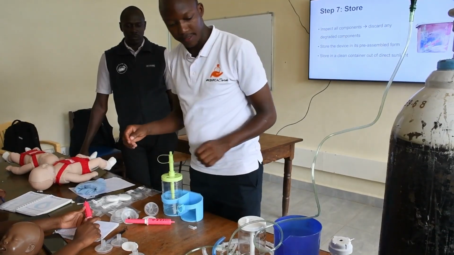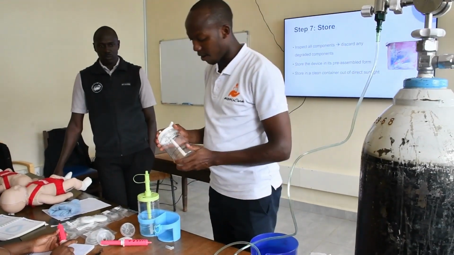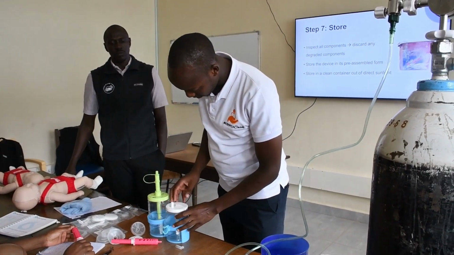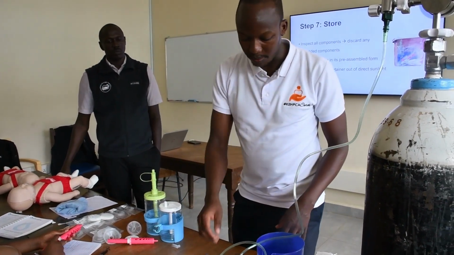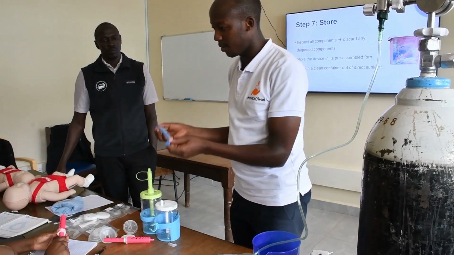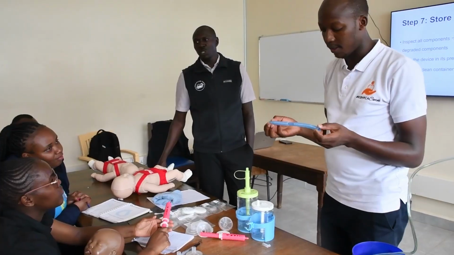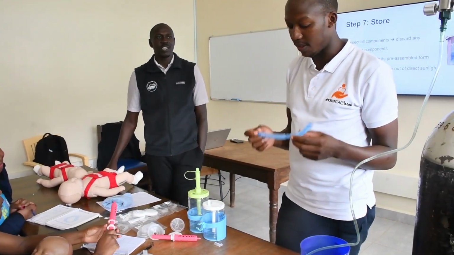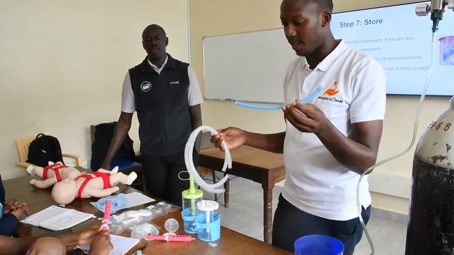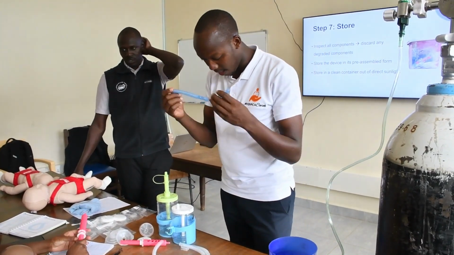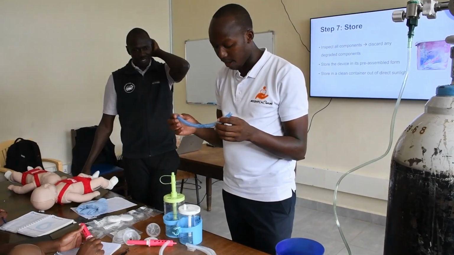So let's assemble the humidifier. Sit it here. Then we get the tubing, right? The humidifier tube. These are humidifier tubing. You know the difference? These are white. From this end, this is the humidifier, right?